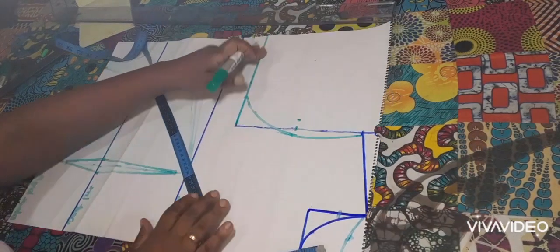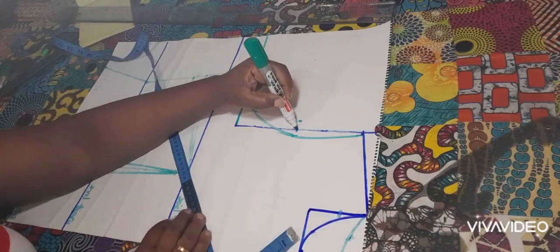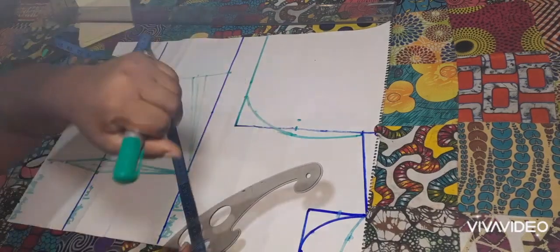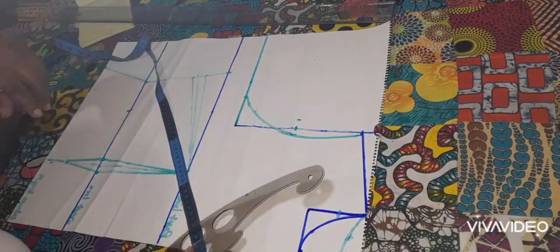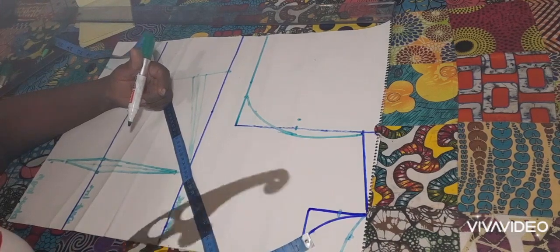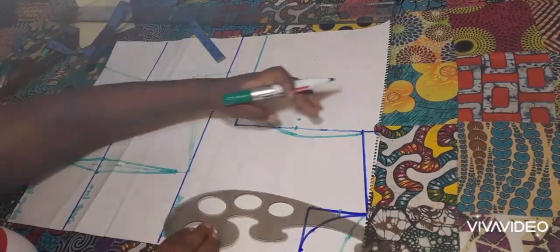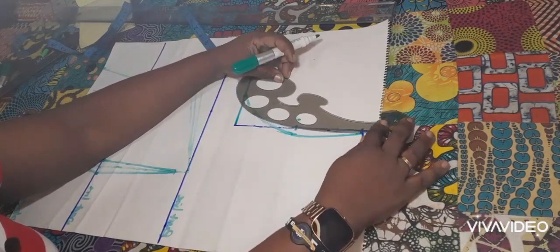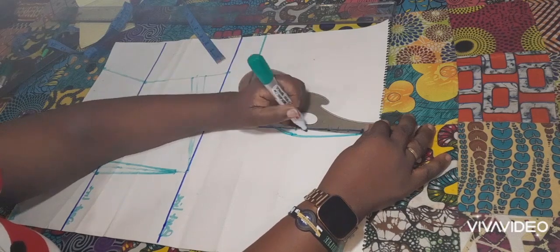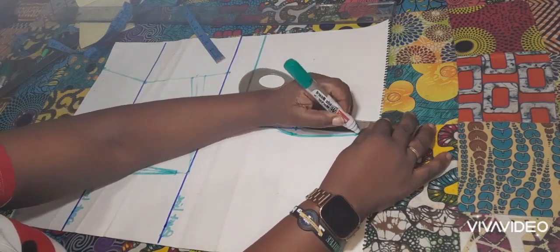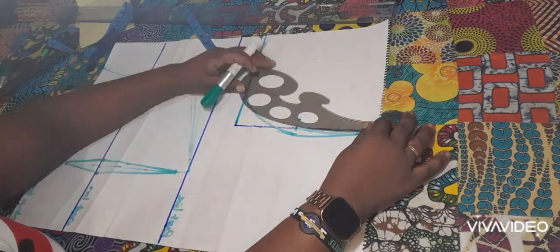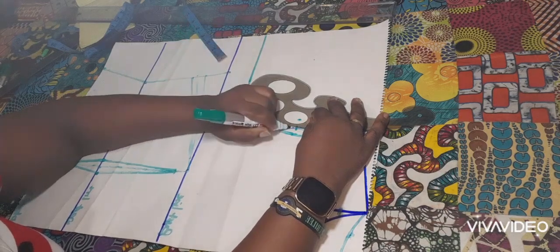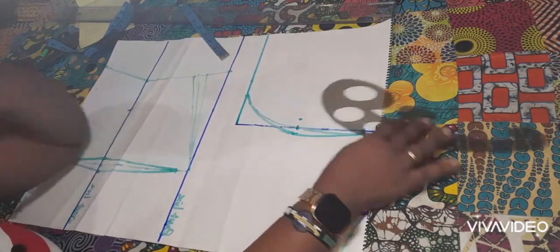Then for the back, this initial point that we had here for the back armhole, we are just going to connect it, because it's the front armhole, and the movement of the arm goes to the front and not to the back. So we're going to connect this one directly like this. We don't need to come in by 1/2 inch here. This is for the back. We connect it all the way like this.